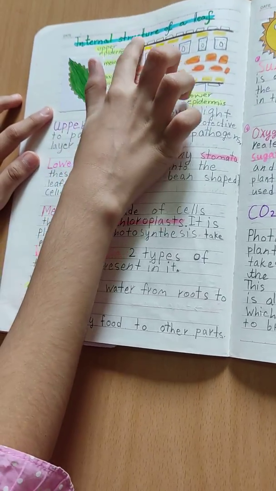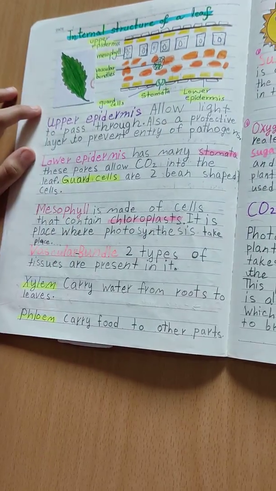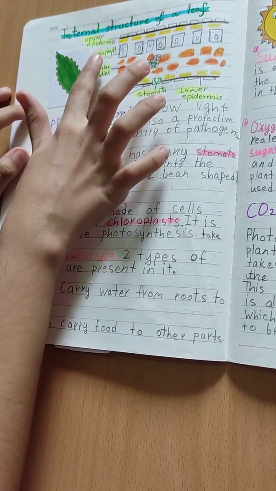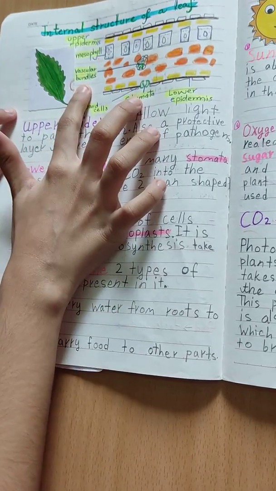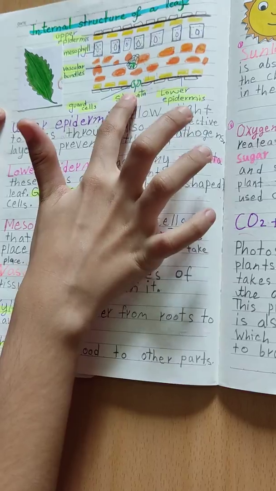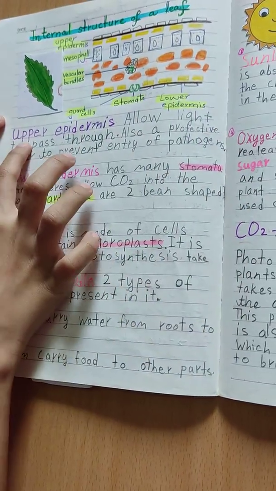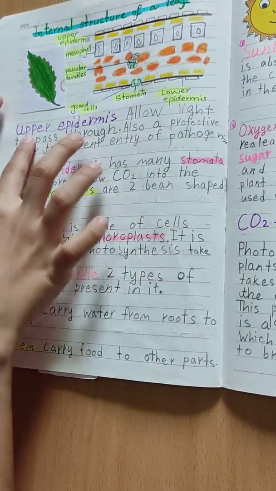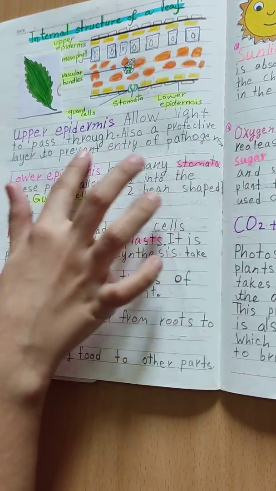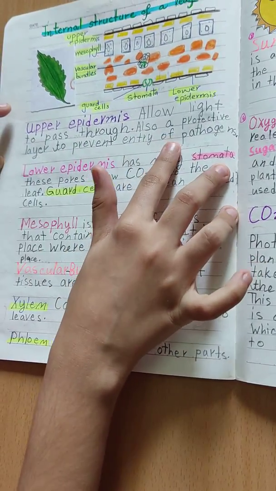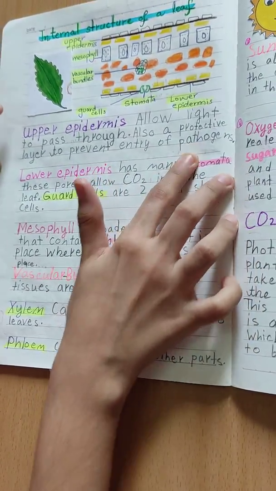So right here is an internal structure of a leaf. So here are the parts. There is upper epidermis, mesophyll, vascular bundles, guard cells, stomata, and lower epidermis. So upper epidermis allows light to pass through, and is also a protective layer to prevent entry of pathogens.